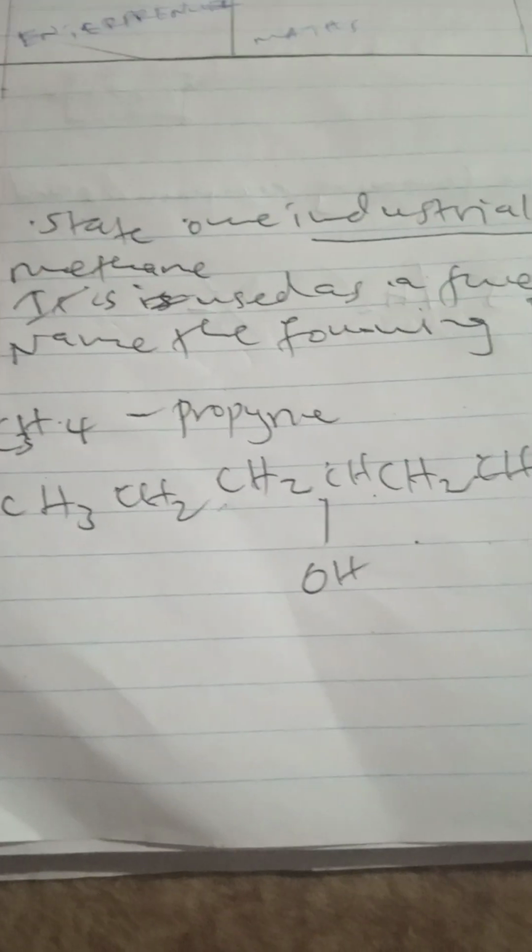You may have a look at this compound: CH3 CH2 CH2 CH2 C, CH3, and here in between them there is the OH. So this is what we call hexan-3-ol, due to the presence of the OH group.